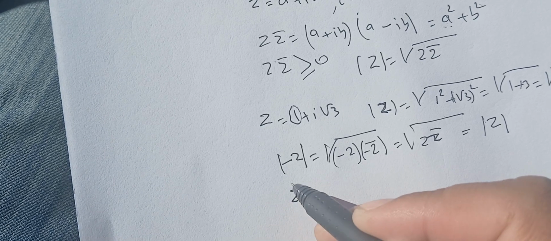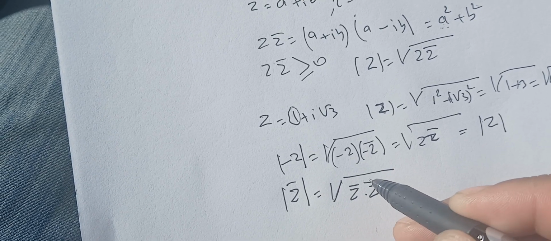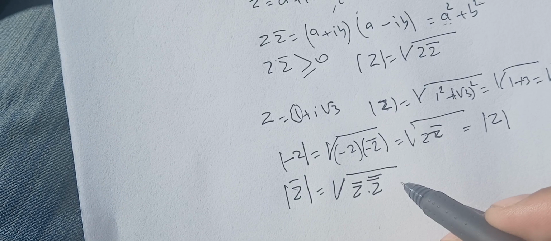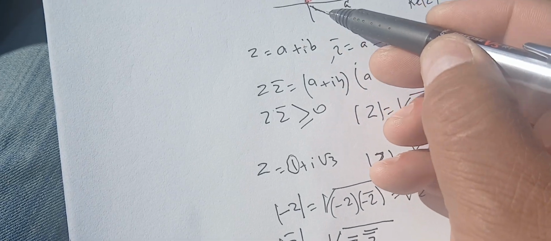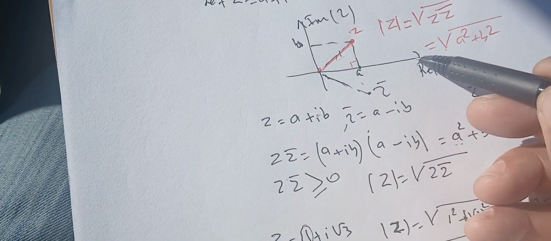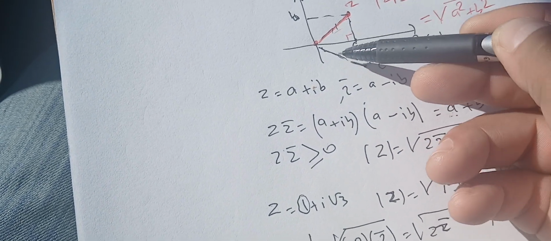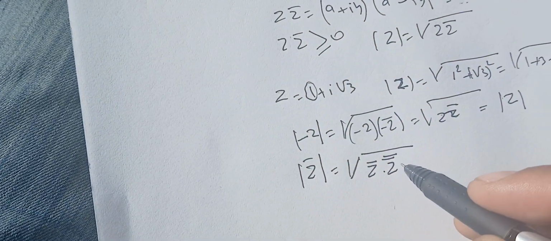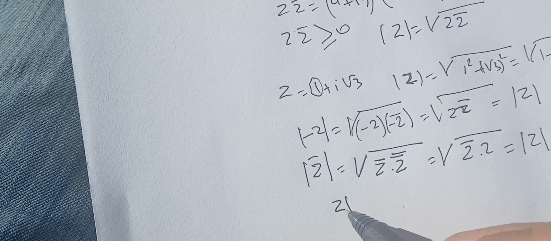The next one is, what's the norm of z bar? According to our definition, it's the square root of z bar times z bar double bar. Okay, but z double bar is just z. Why? Because if this is z bar, you take the symmetric with respect to the real axis again, and you get z. So think of it this way: it's like flipping it and flipping it back around this axis, you get z back. So that's why here we have the square root of z times z bar, which is the modulus of z. So we have proved that the modulus of z is the modulus of minus z, which is the same thing as the modulus of z bar.